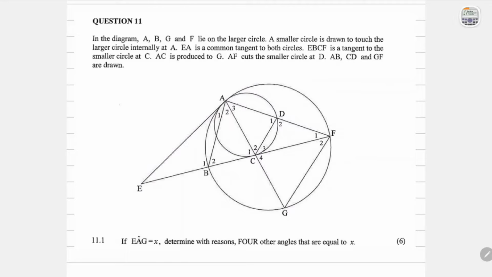EBCF is a tangent to the smaller circle. So that is that over there. That's a tangent to this circle only. And of course, it's a tangent at C. AC is produced to G. AF cuts the smaller circle at D, as we can see there. AF just cuts in there. And AB, CD, and GF are drawn. So these are just lines that are drawn.